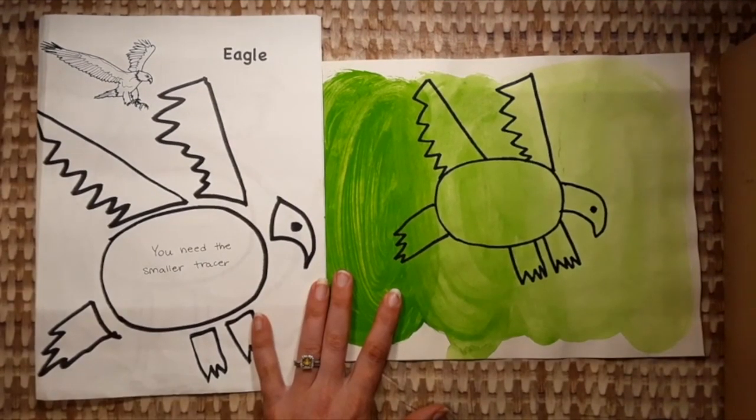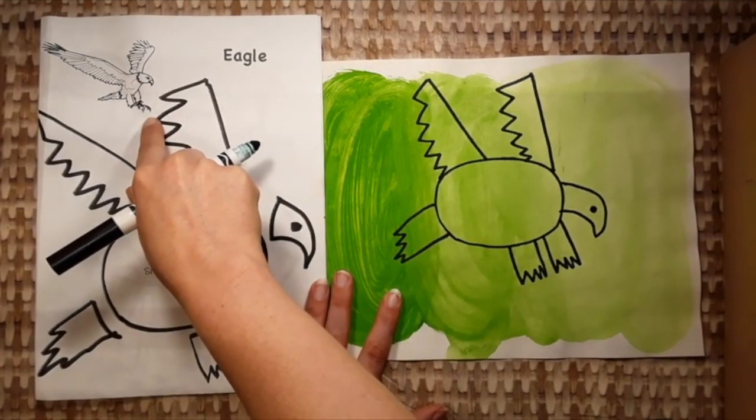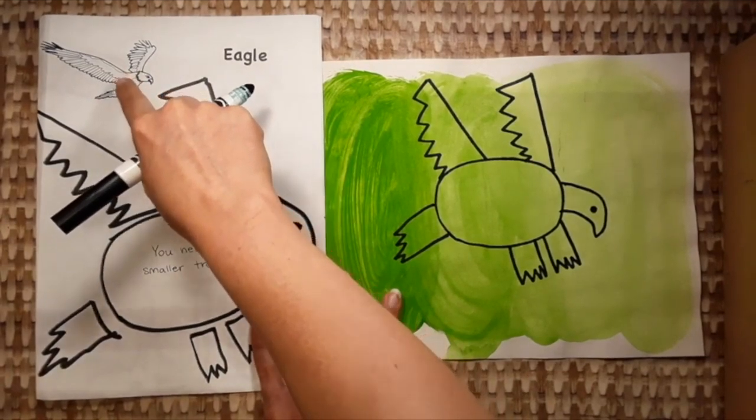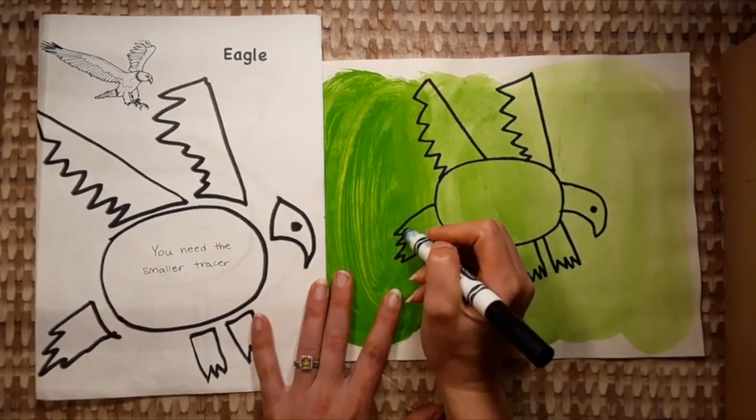Finally, let's add the details. Look at the illustration to see what you need to add. We need a beak, feathers, tail feathers, and talons.